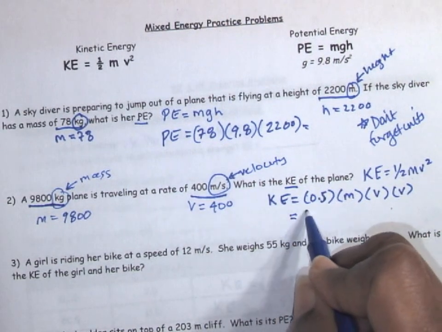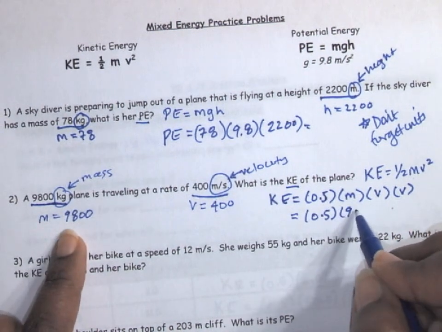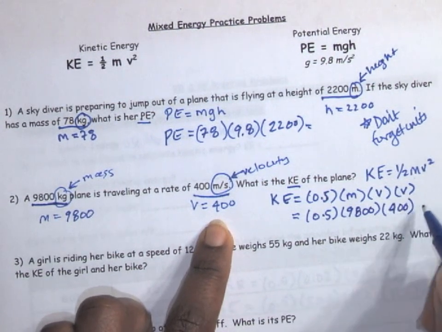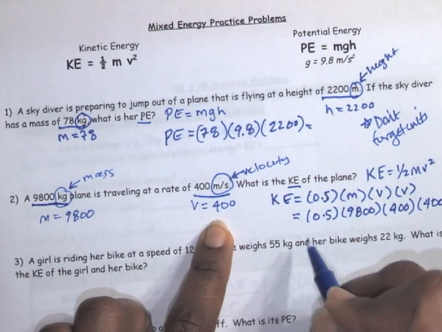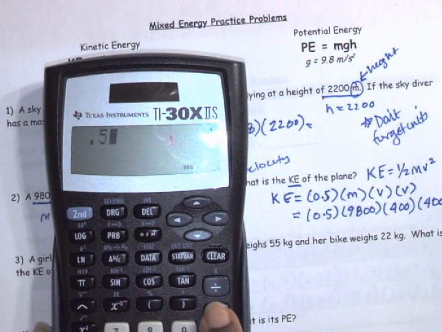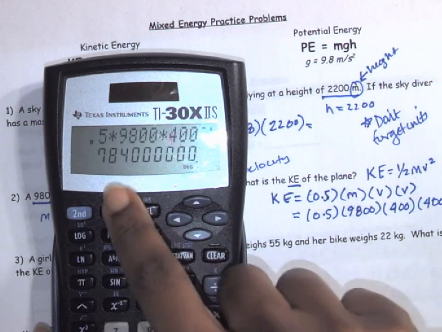When I plug that in, I'm going to get 1/2 or 0.5 times 9,800 times 400 times 400, and then I multiply that all together. So 0.5 times 9800 times 400 times 400. And then I get this huge number.